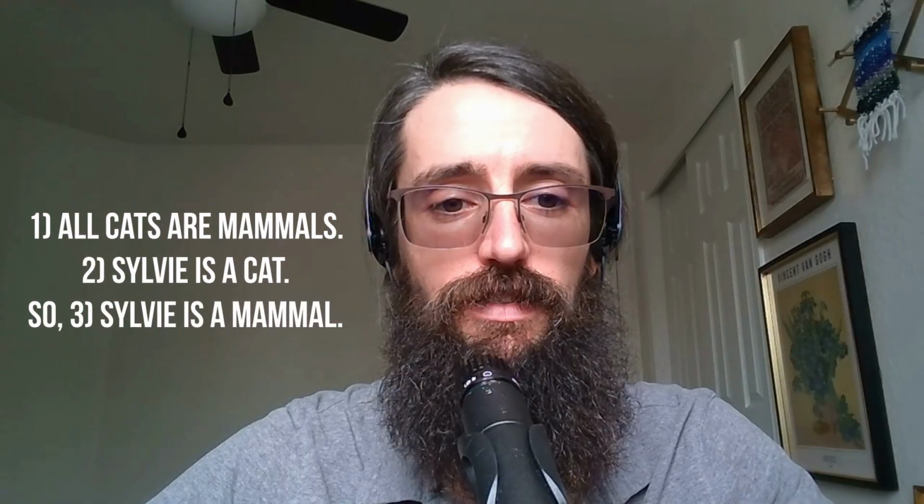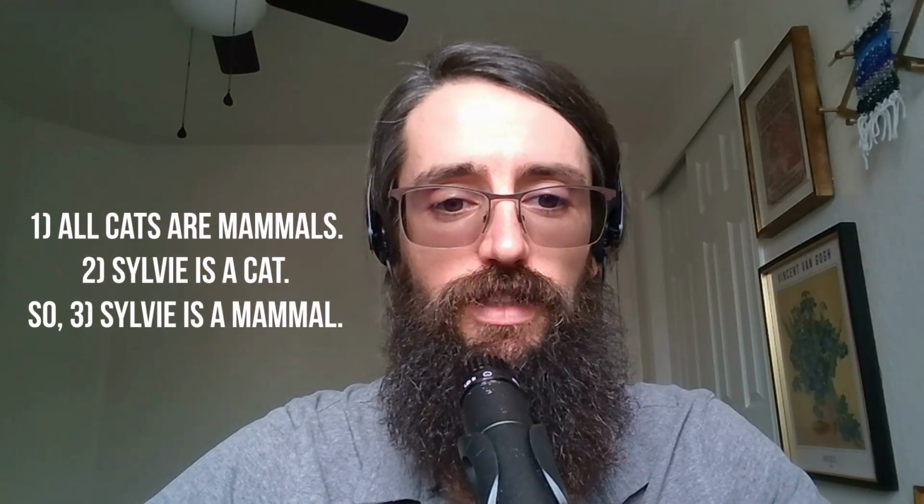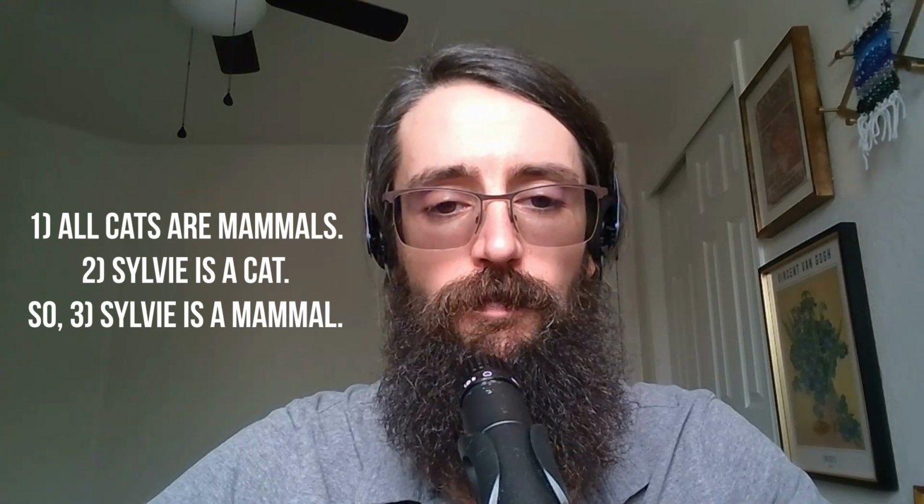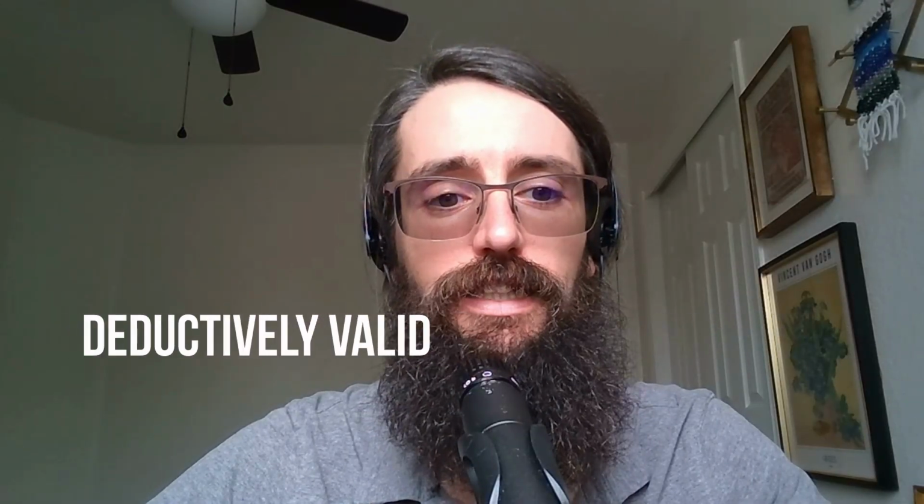This argument has two premises and one conclusion. The premises are all cats are mammals, Sylvie's a cat, therefore, conclusion, Sylvie is a mammal. This is what's called a deductively valid argument. To say that it's deductively valid means that if the premises are true, then the conclusion has to be true. You can just see that by looking at it, that there's no way for the premises to be true and the conclusion false. The conclusion is just guaranteed by the premises.